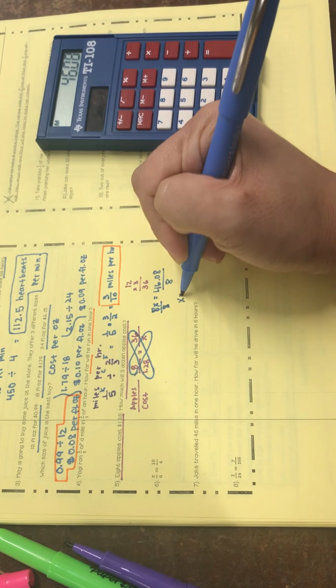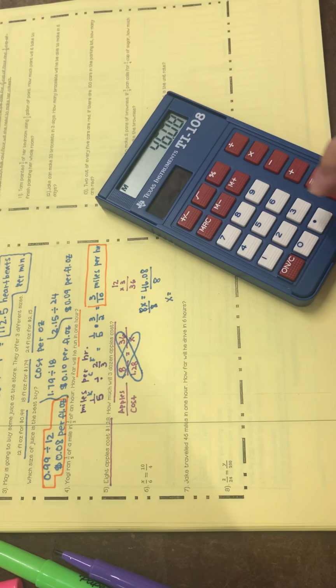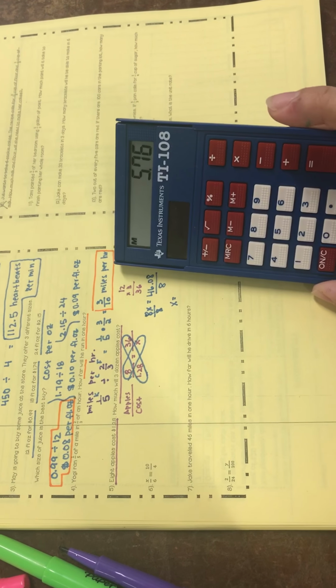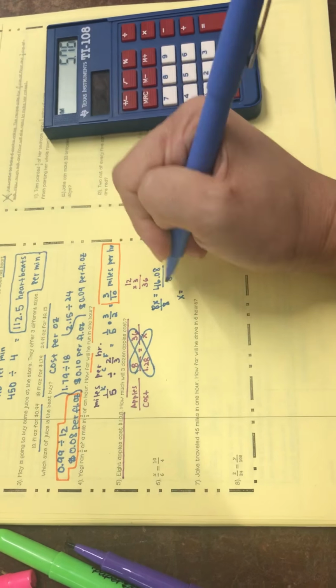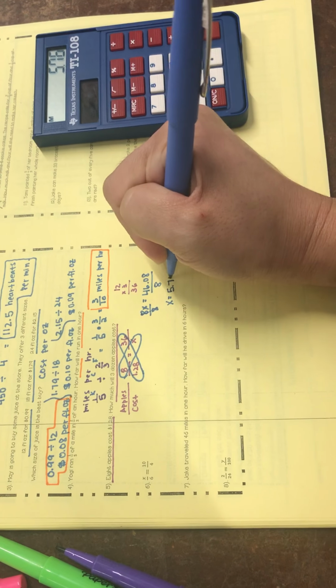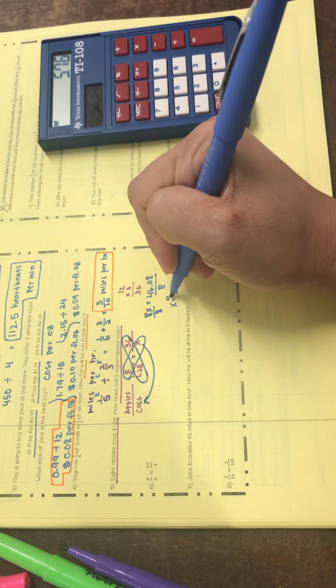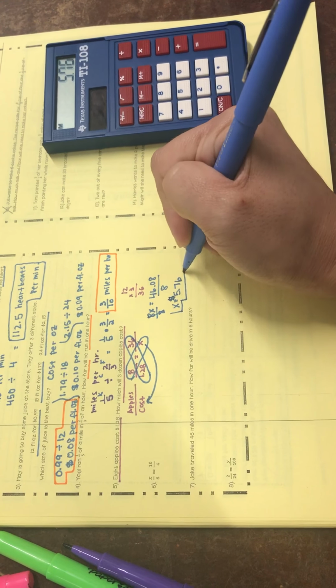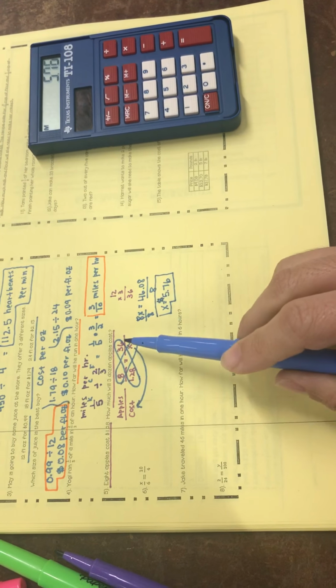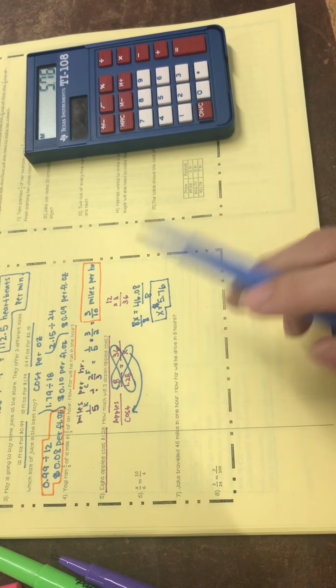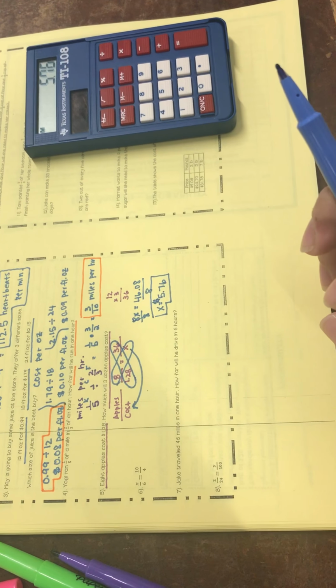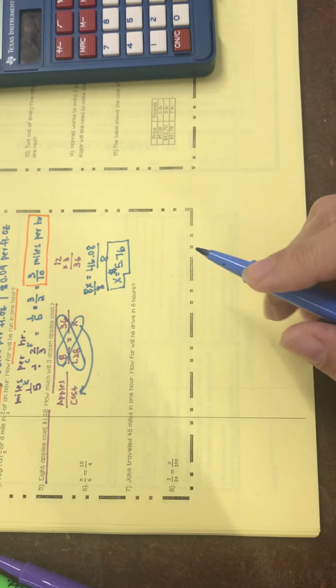Cross it out, you get x is equal to, and when you divide by 8, 576. And going back to the unit, so that's money, so $5.76. So for 3 dozen apples, it'll cost you $5.76.